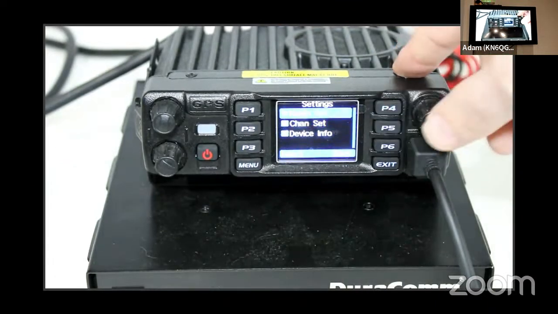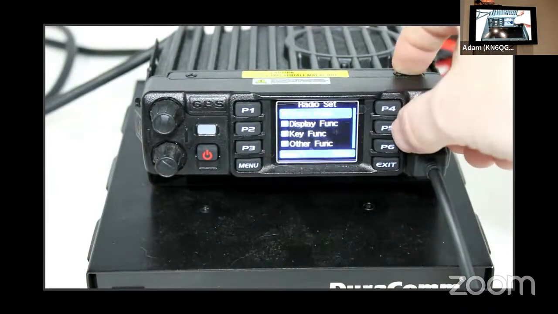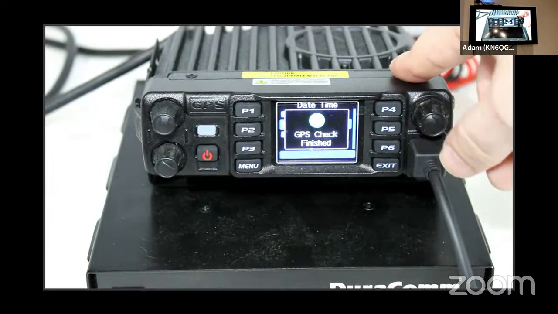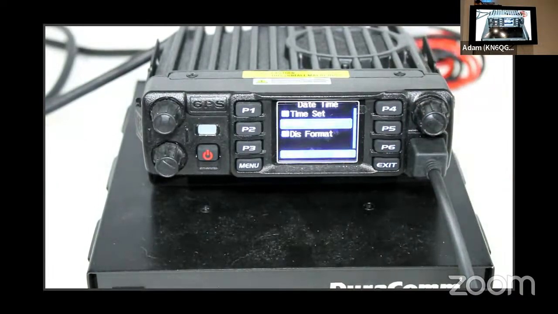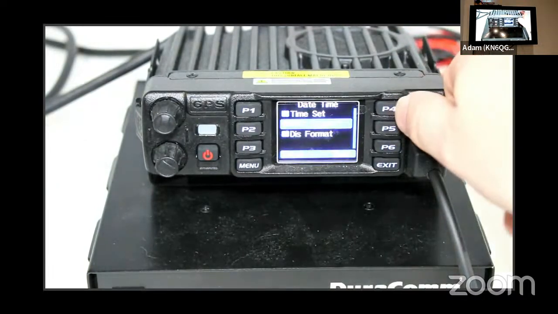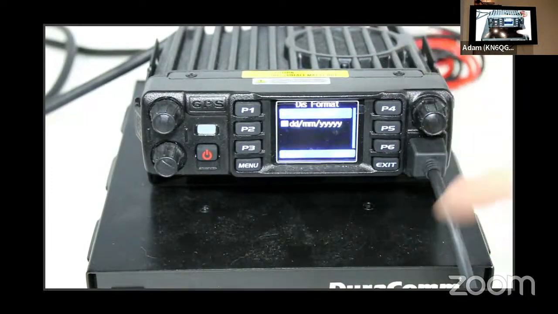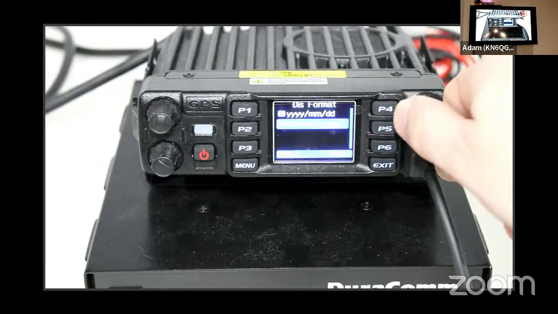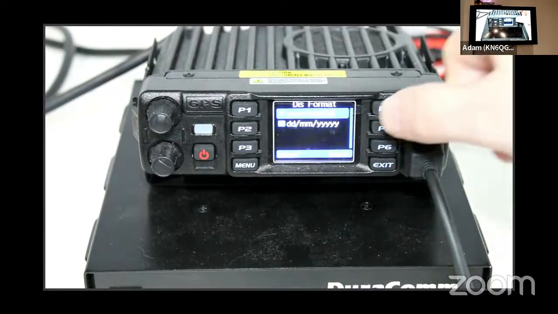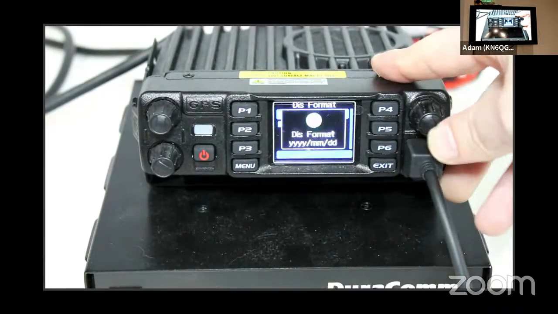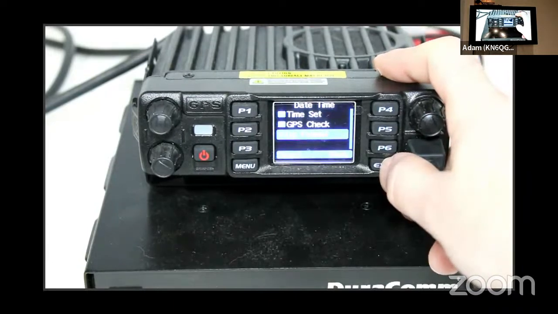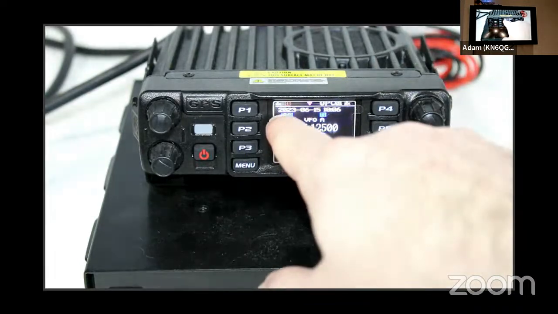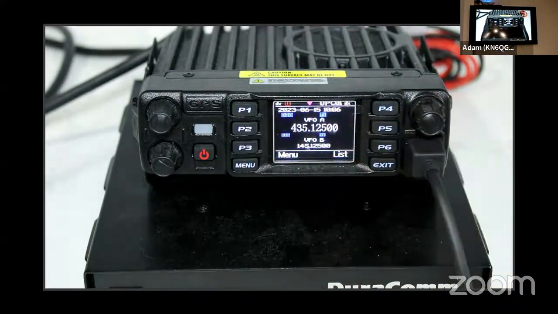Radio set, other, date time, GPS, and then it's going to automatically go there. Now, another thing you can do with your date time is change the format to whichever format you like. I know a lot of people like number 2. I actually prefer number 1. So you can set whichever format you like. And then if we come back here, you can see the date and time right there at the top.